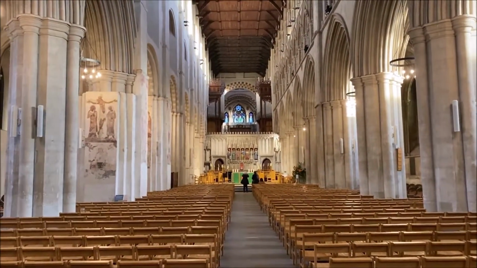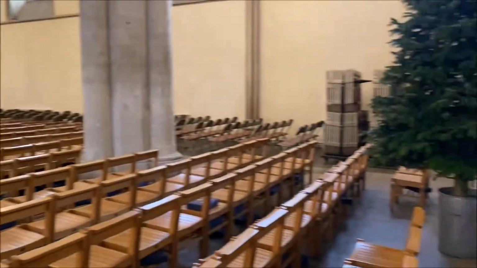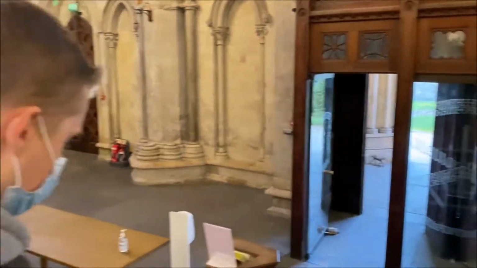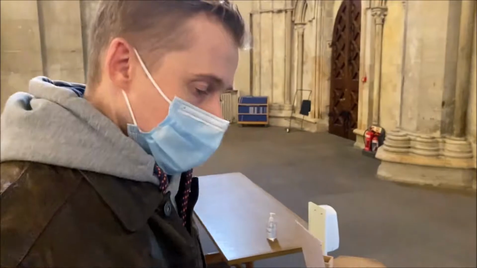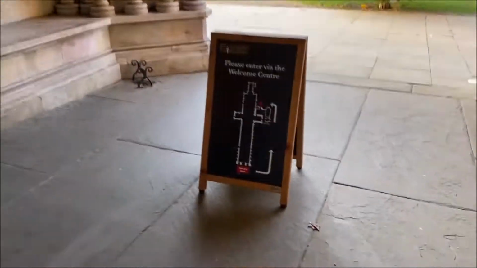Site of Britain's first saint, St Alban. What do you make of him? Cross-shaped architecture.